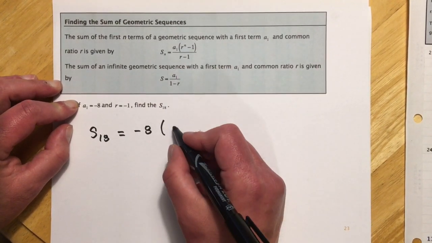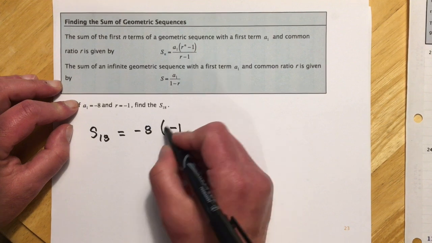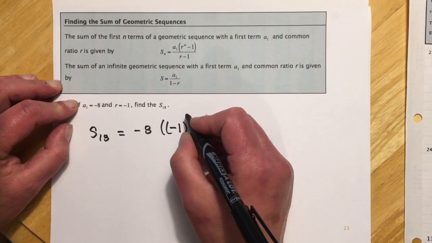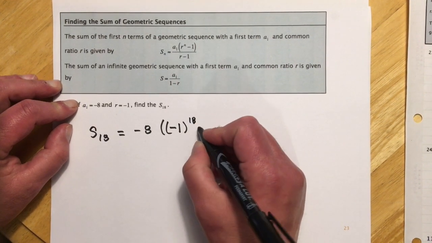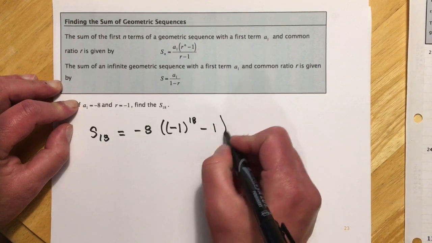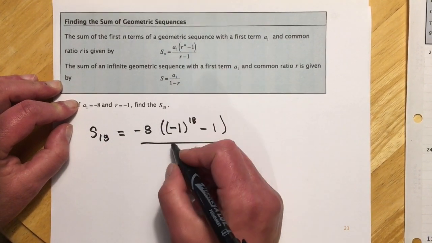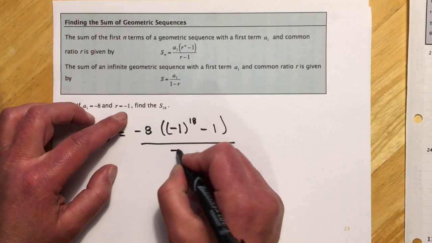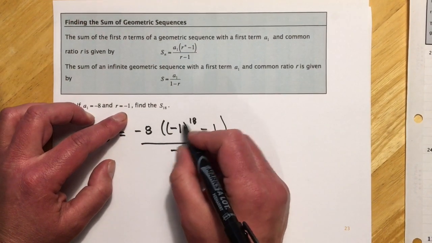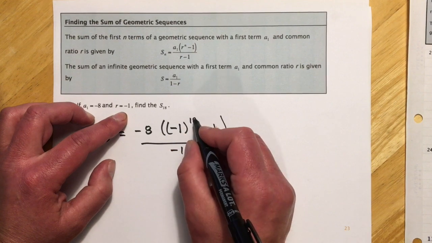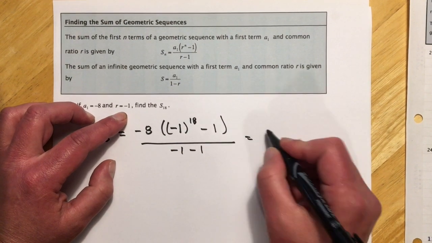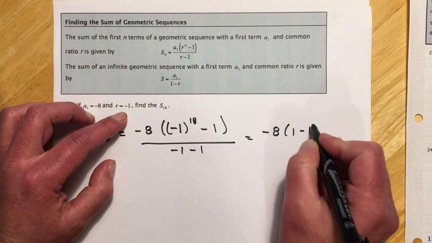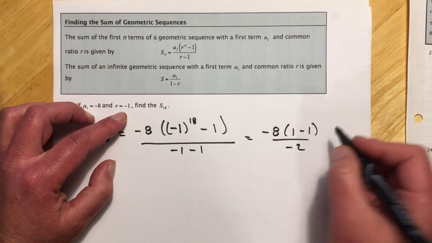R to the n, so negative 1 to the n, and n is 18, minus 1. And this is another one of those that is going to be 0. And then r again was negative 1 minus 1. So this is negative 1 to the 18th, which is 1. So this becomes 8 times 1 minus 1 over negative 2, but that's 0.